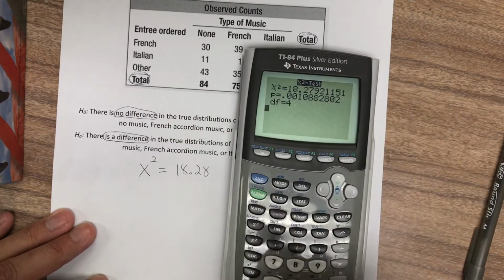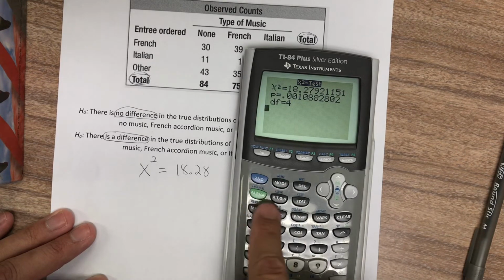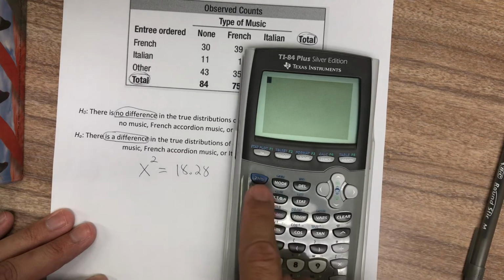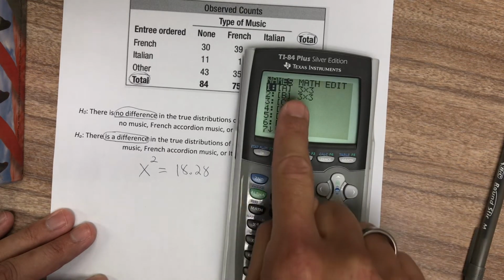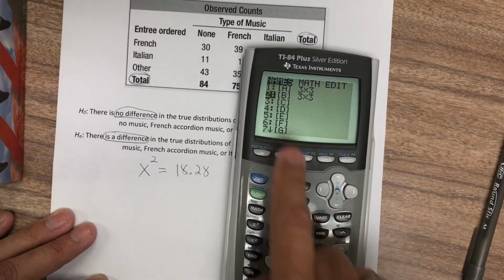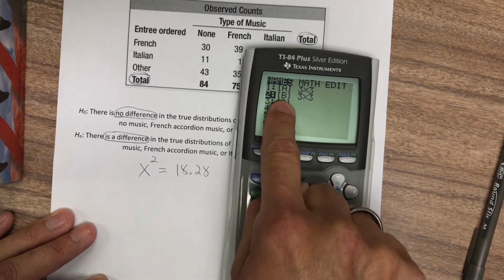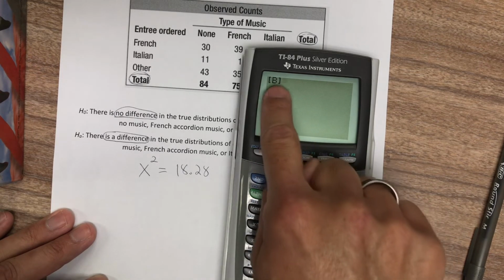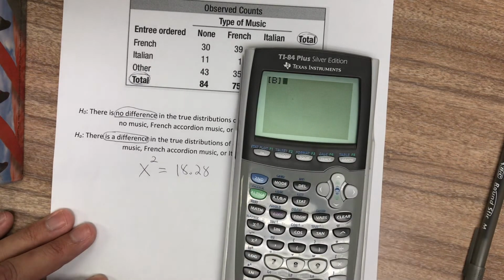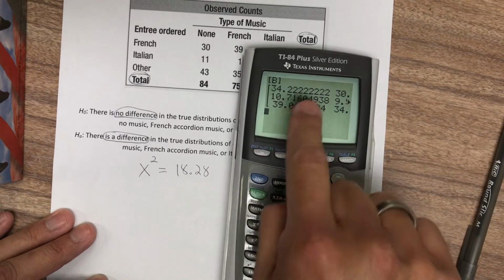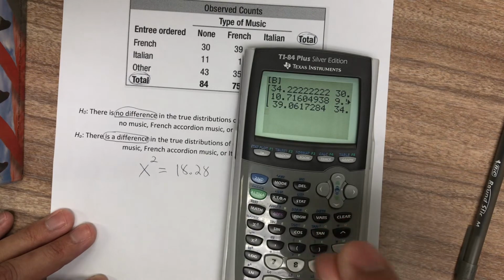Well, you guys can do a couple things. You can go to, I'm going to quit here, second quit, so I can erase everything. You can go to second matrix, and under the names, you go to matrix B. So you choose that matrix, you hit enter, and it's going to show the matrix B, and I'm going to hit enter again, and it's going to come out with the values from the expected counts.